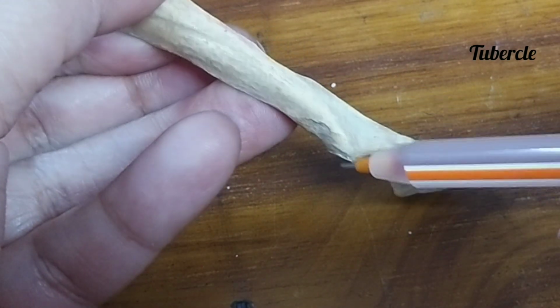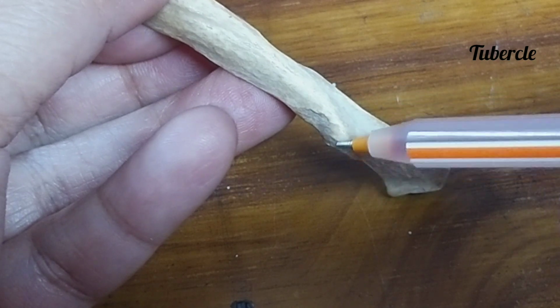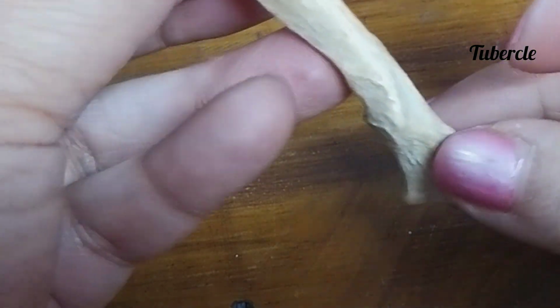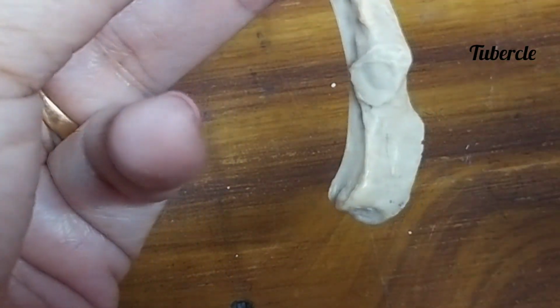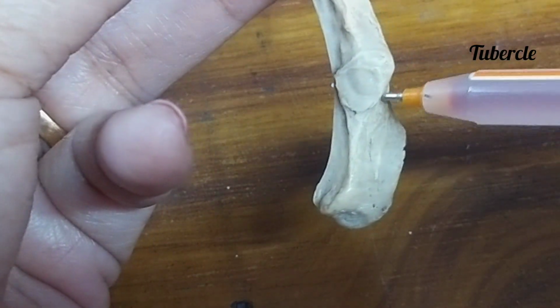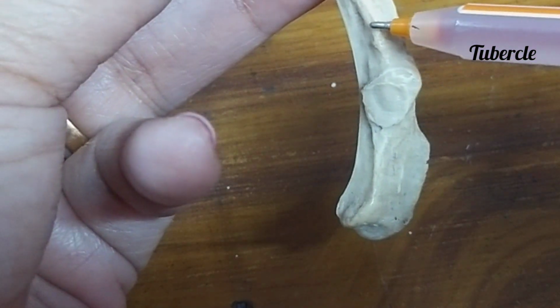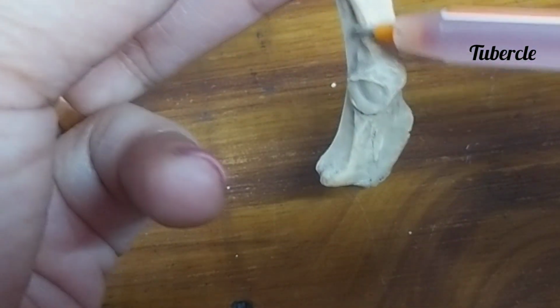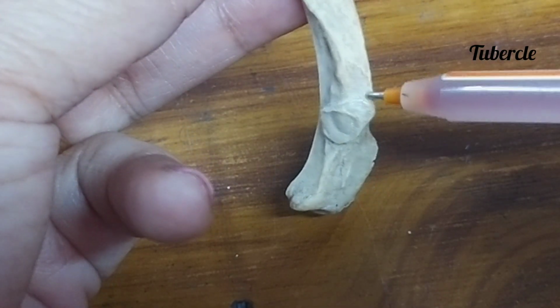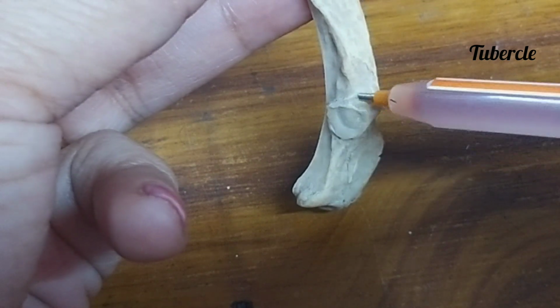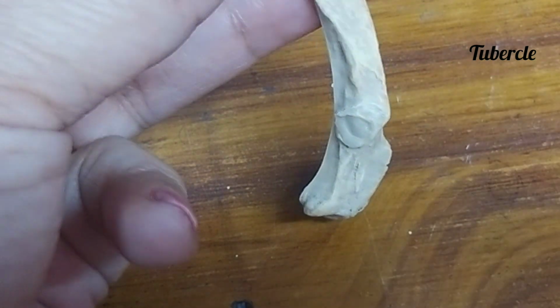The tubercle is a backward elevation at the junction of the neck and the shaft. And if we see, it has a medial articular part and a lateral non-articular part. This is the non-articular part, and this medially is the articular part.